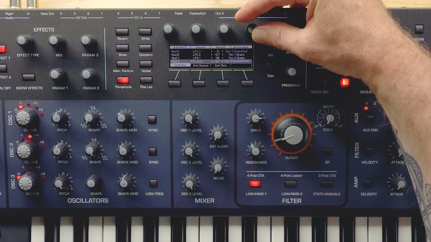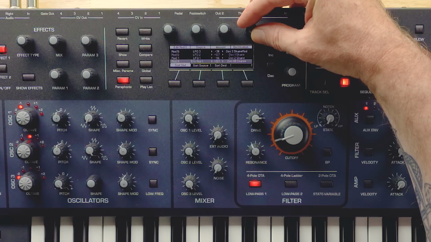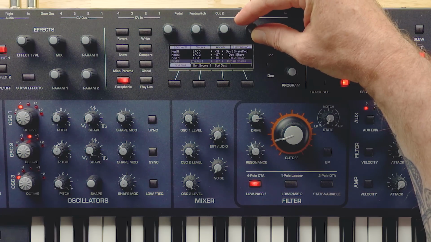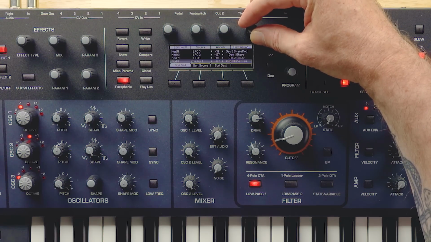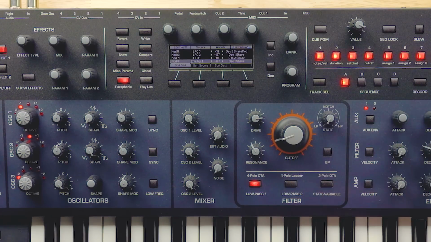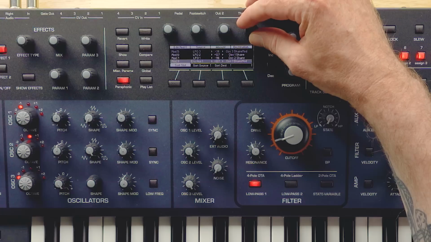So frequency, if you wanted to do percussion, for all 3 oscillators, but also all 3 of them at once. Fine frequency for all 3, or all of them. You can also send it to shape for all 3 oscillators, shape mod, the amount of slop.